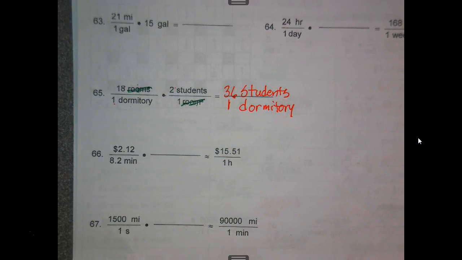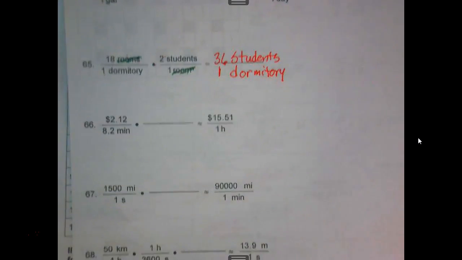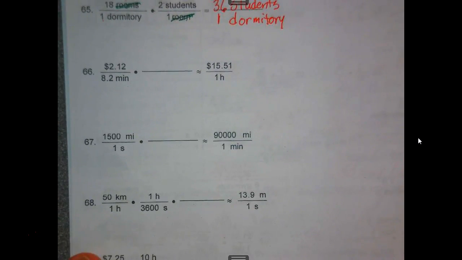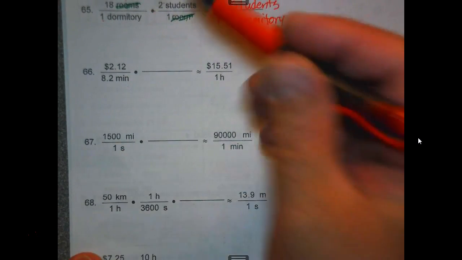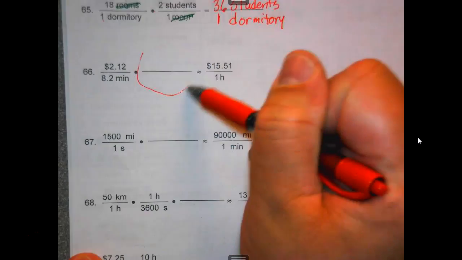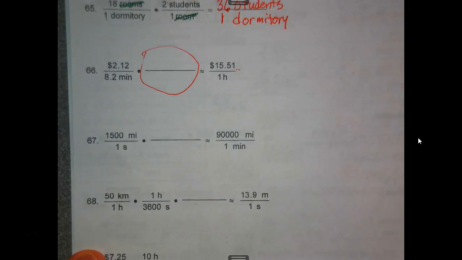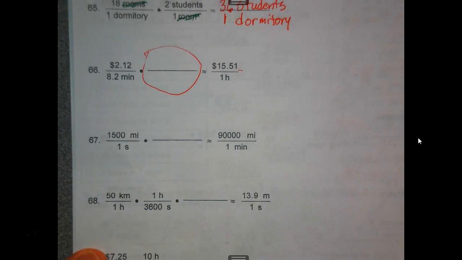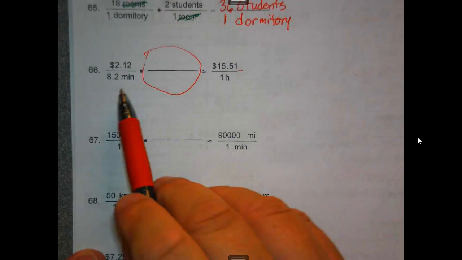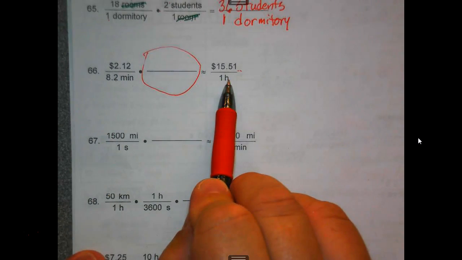66 through 70 are kind of hard. And I say that because you have to come up with what you're supposed to multiply to get to this. Now, converting minutes to hours.